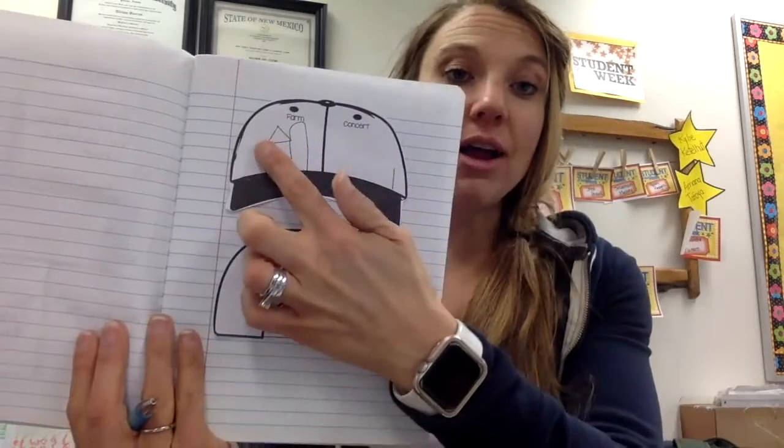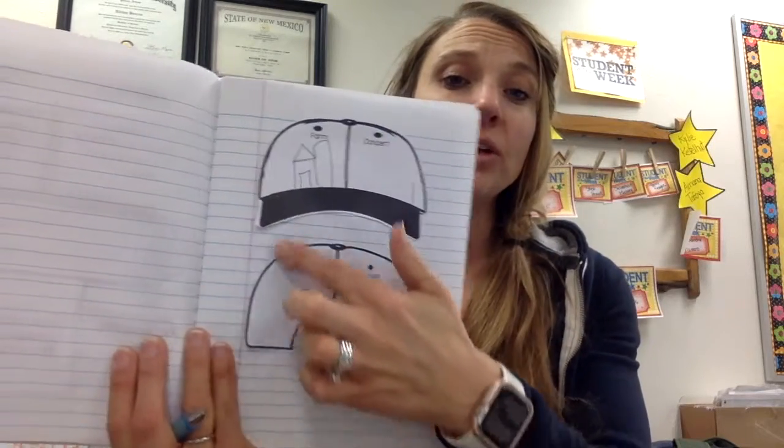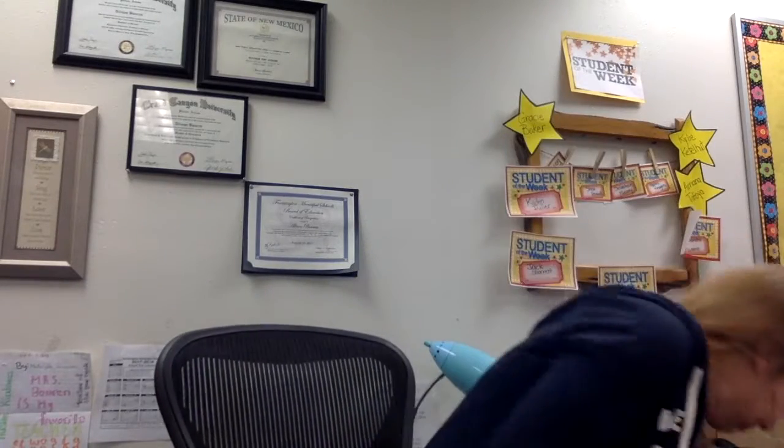So what I'd like for you to do for this example for the hat is that you are going to draw a picture of a farm, a concert, a wilderness, and a school within the hat itself. So again, where it says farm, you can go ahead and maybe draw a barn here. Maybe you want to draw a silo and some animals. So you're going to draw directly on the handout itself, and then you're going to color. So draw me a picture of a school, what a wilderness might look like, what a concert might look like, okay, on that handout there.